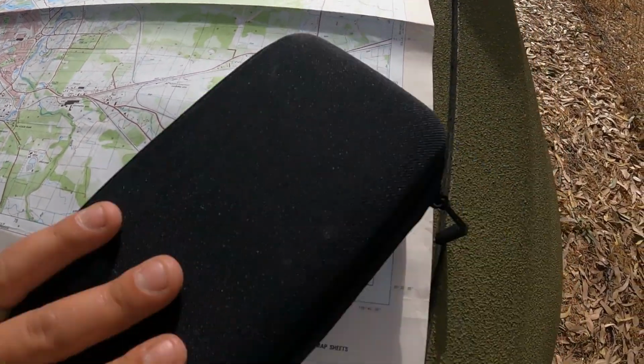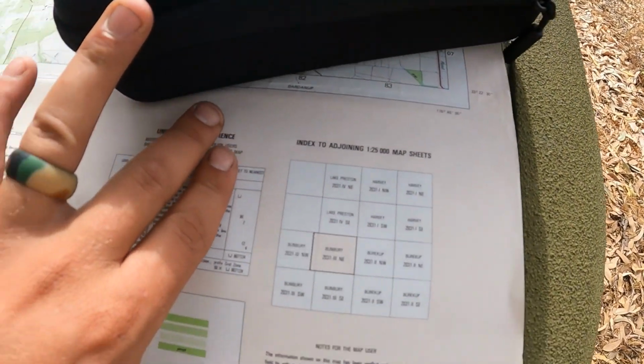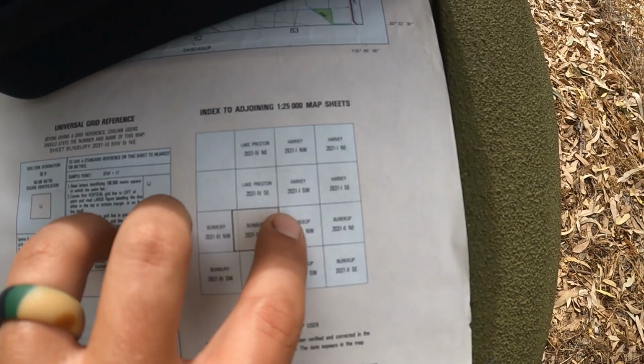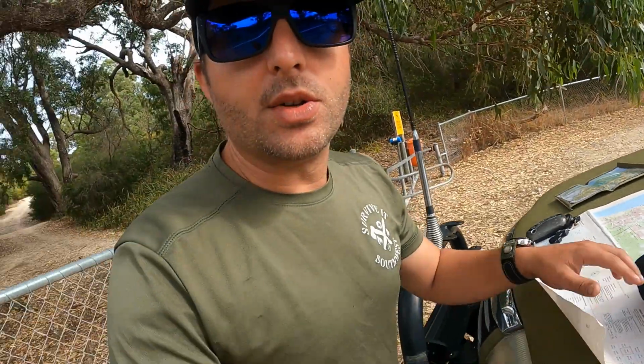Okay, another thing that's important is your adjoining maps. So that's the map we're using, and it shows which other maps will join onto it in case you are traveling in a way that you will leave a map. You know which map you're going to go on to. Alright, so we're going to head out into the bush now and shoot some bearings and use a compass.